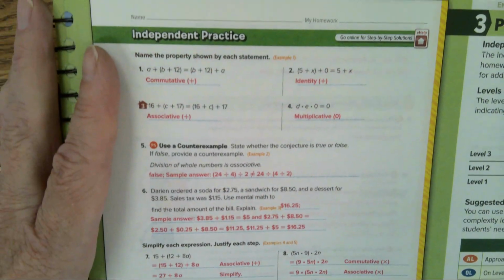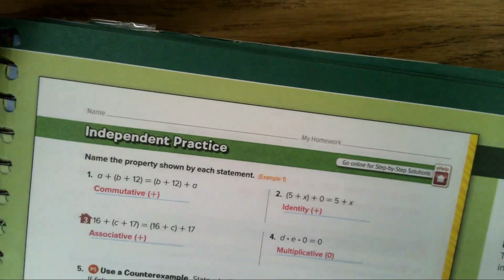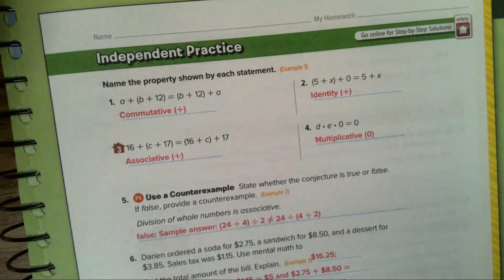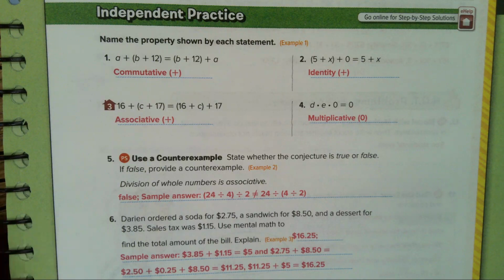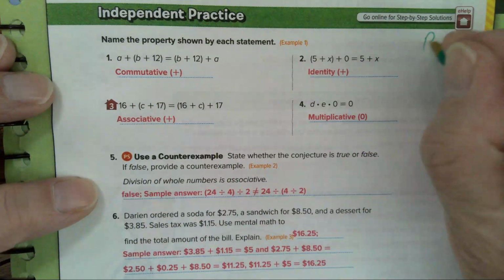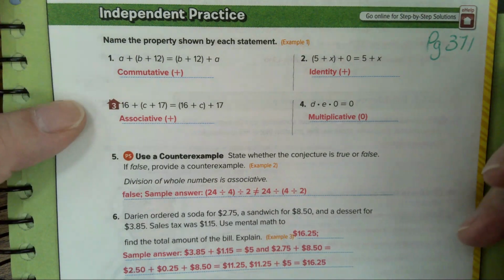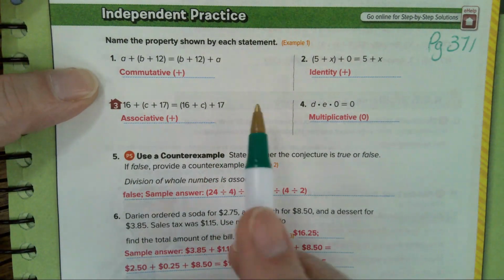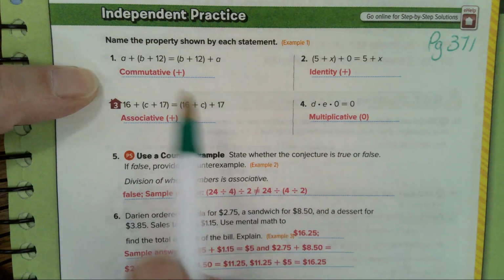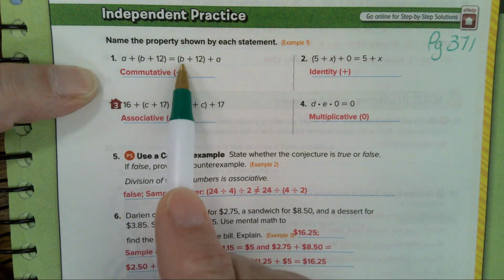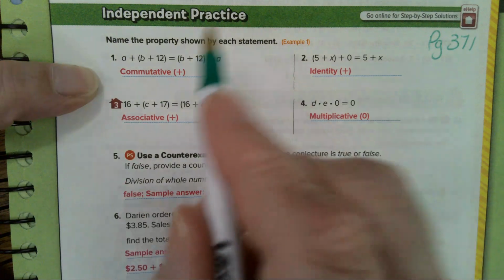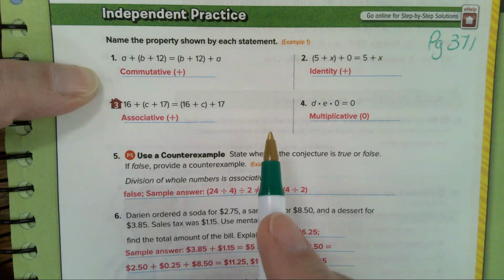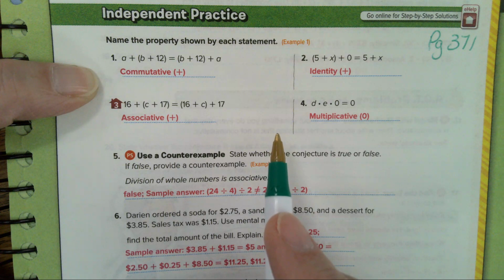Okay, so when you look at this problem, number 1, let me just move my book there. This is page 371. What property? Well, the commutative property says you move things around, right? A, B, 12. B, 12A. They moved things around, didn't they? So it's the commutative property of addition. Commutative means the numbers or the variables move around. Any questions on that?